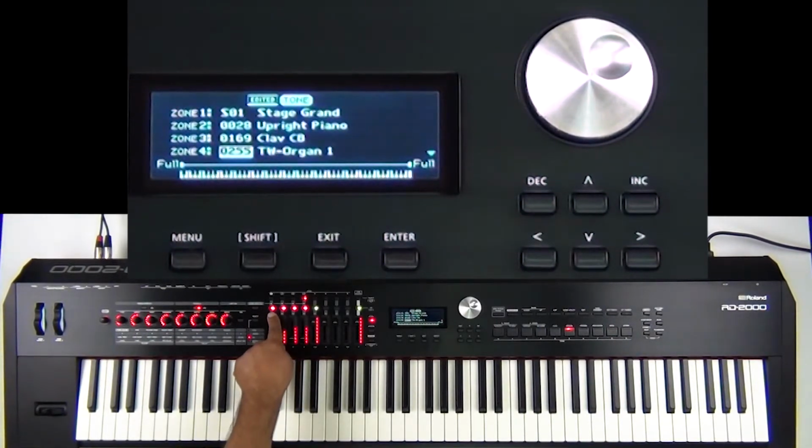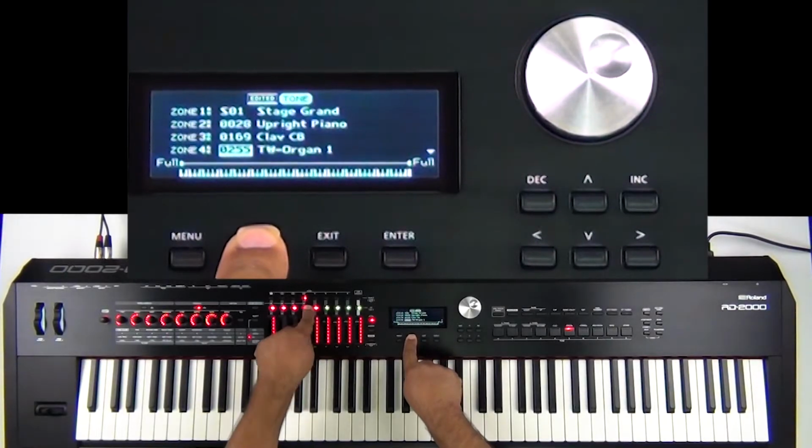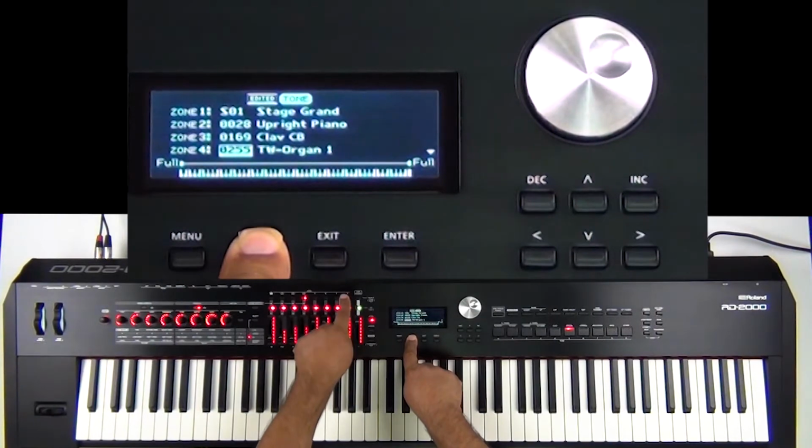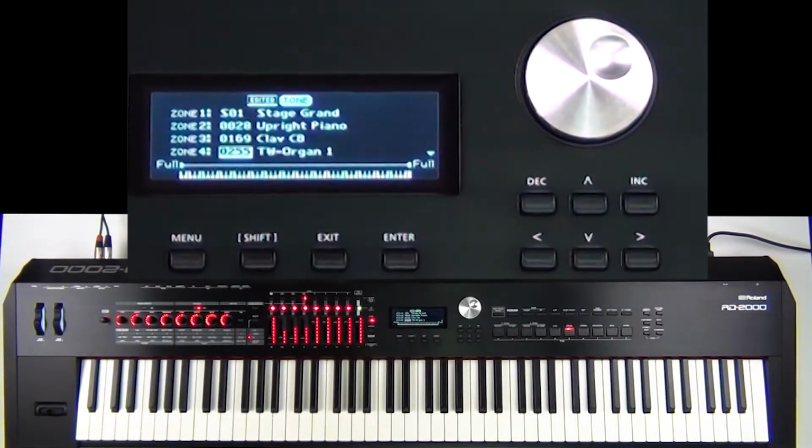Now you see that the first 4 are red, and so those are internal sounds, and the next ones are green. So if we want to switch them so we can solely use internal sounds, very easy. Just press and hold shift, and go ahead and turn them on. All right, so they're already set.